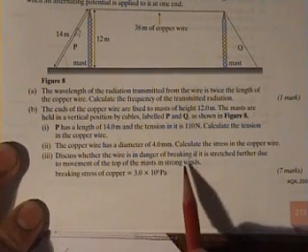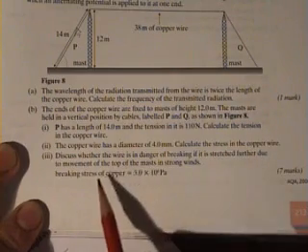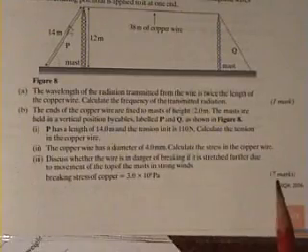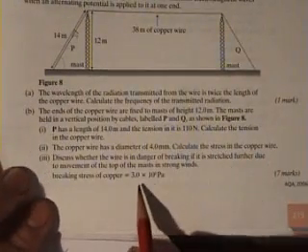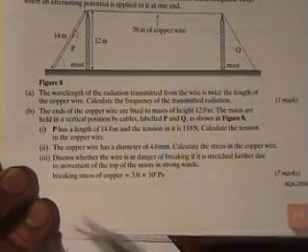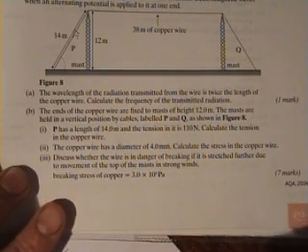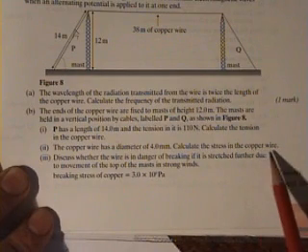Discuss whether the wire is in danger of breaking if it is stretched further due to movement of the top of the mass in strong winds. And it tells you what the breaking stress of copper is. So when you're going to discuss that, you've got to take into consideration the values you've got. So you've already worked out the stress in the copper wire.